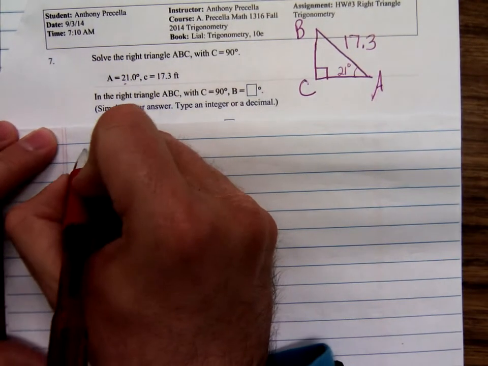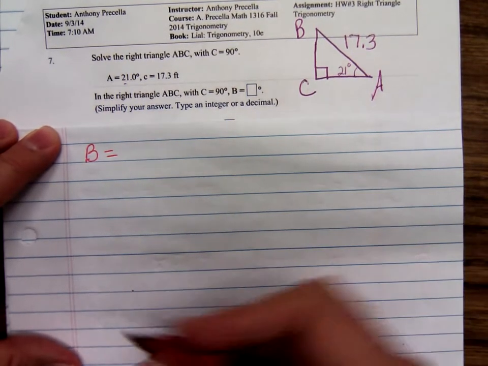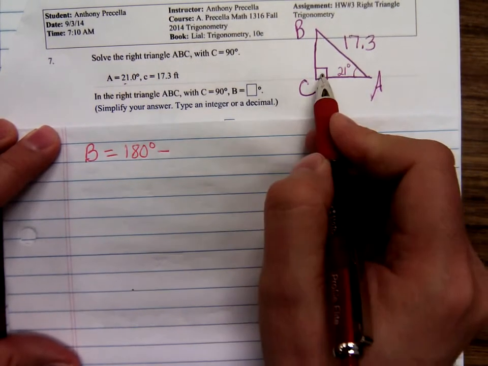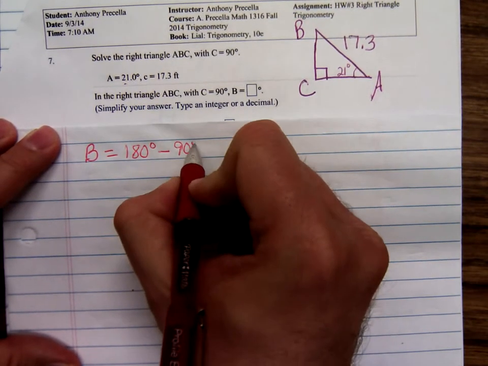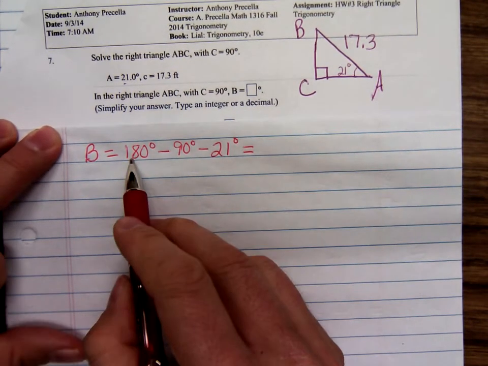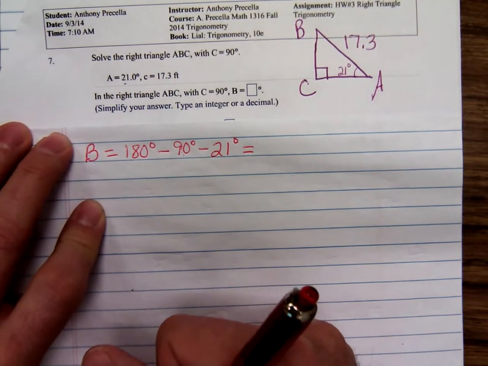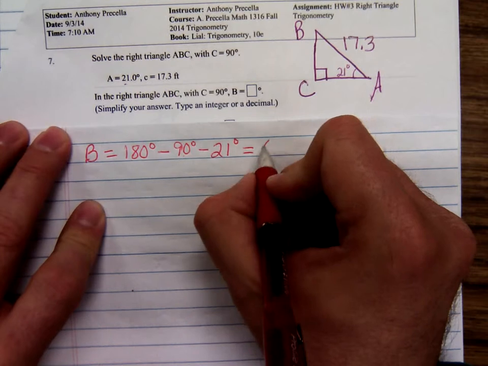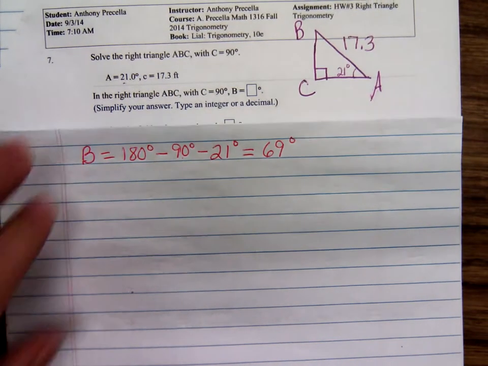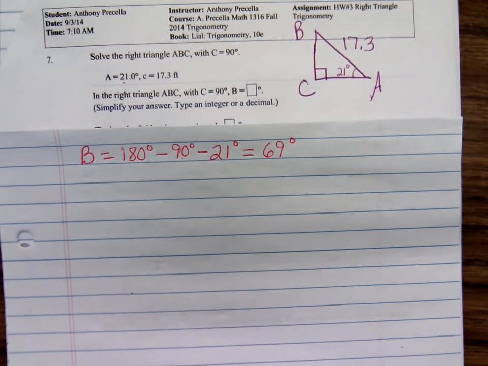Well, the three angles inside a triangle should add together to give 180 degrees. So I'll go 180 degrees minus 90 degrees, then minus 21 degrees. 180 minus 90 degrees is 90 degrees. Minus 21 degrees is 69 degrees. That's angle B.